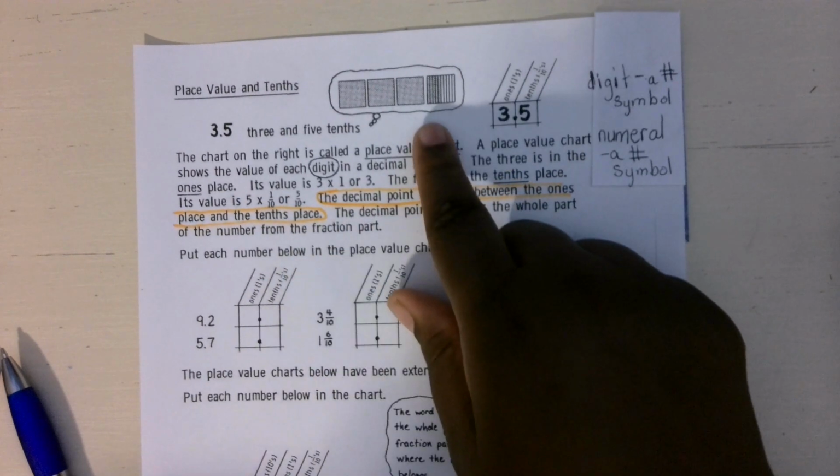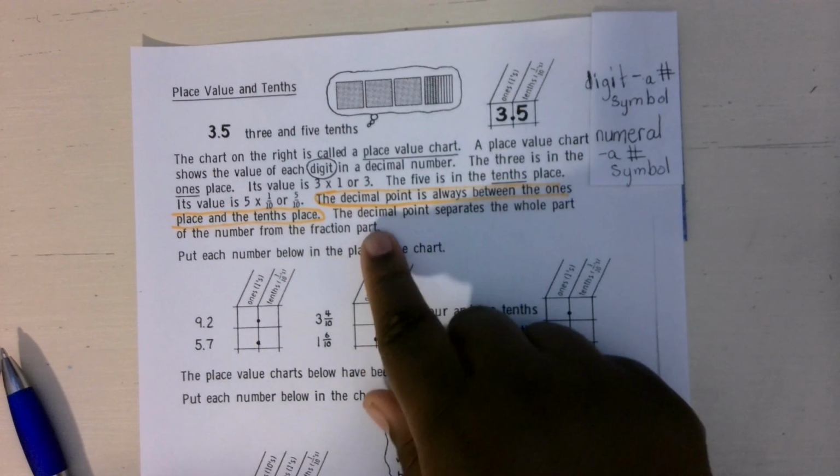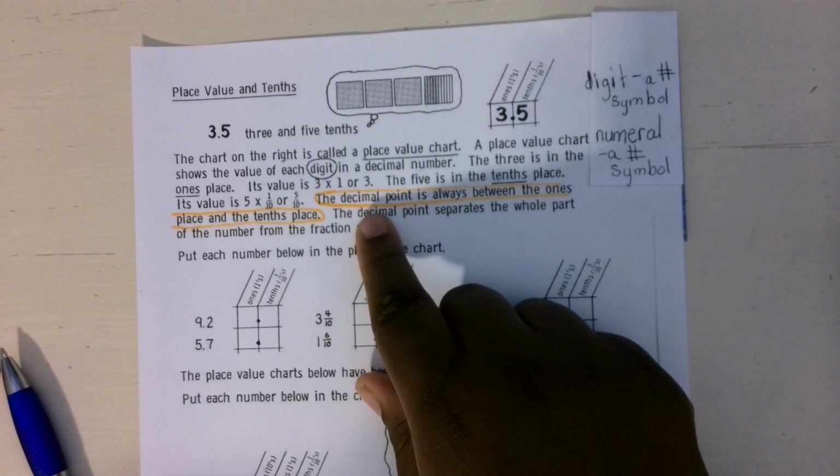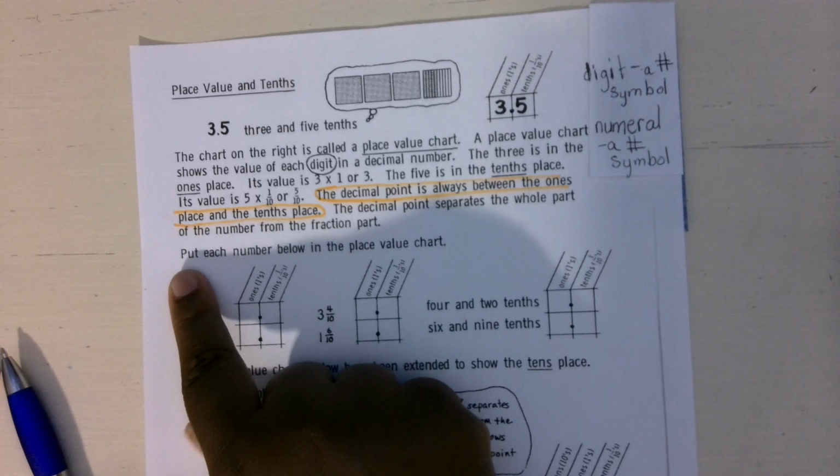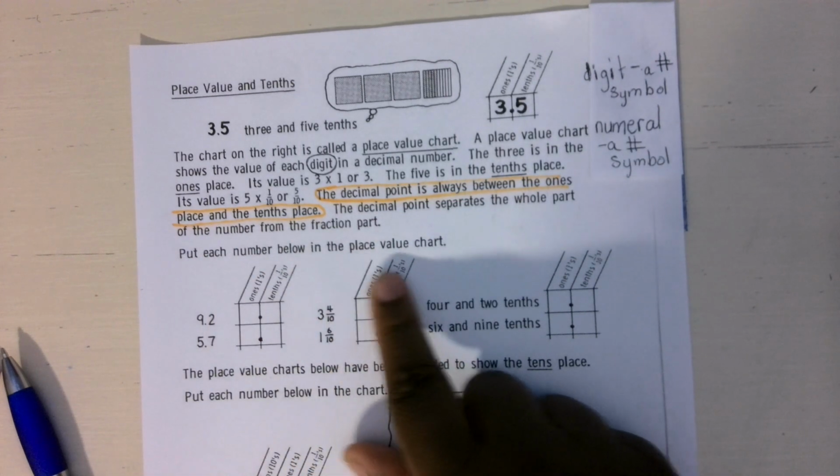Now that I have read and I've understood each sentence as I go, I didn't just call all the words off the page. Now I'm going to read and follow my instructions. Put each number below in the place value chart.